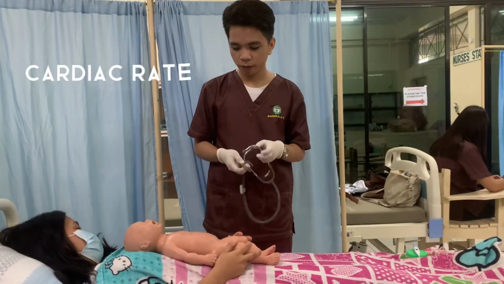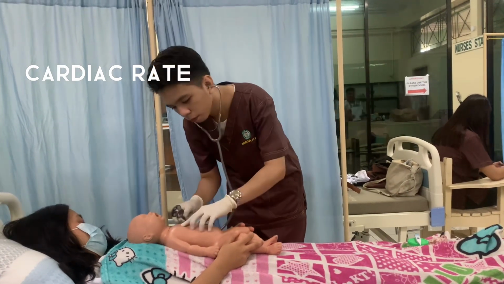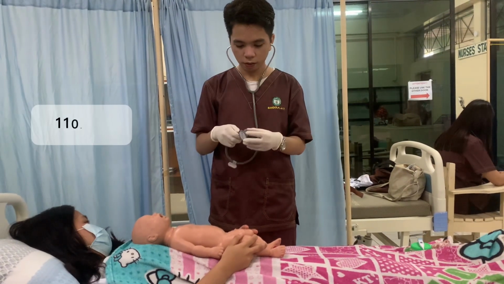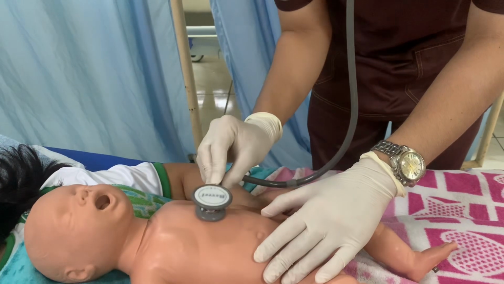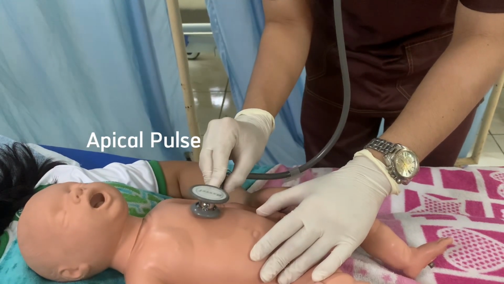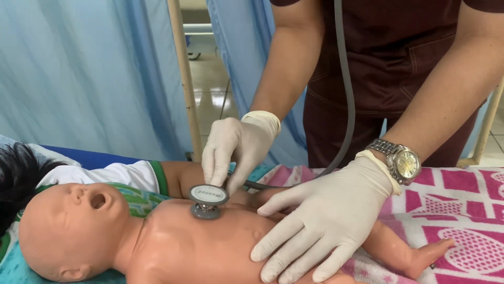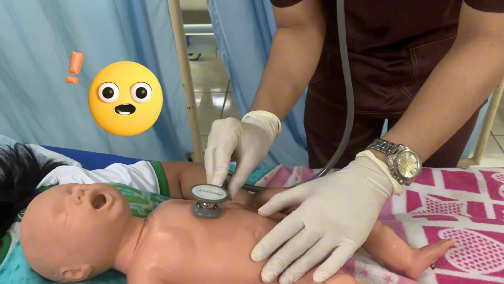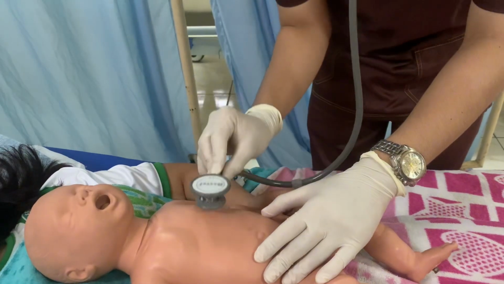For the heart rate or cardiac rate, use an appropriate size diaphragm and bell for the newborn or infant. The normal heart rate is 110 to 160 beats per minute. The apical pulse on an infant is found at the fourth intercostal space, lateral to the mid-clavicular line. The heart rate is going to be fast, so it will take you practice when learning how to count the heart rate on an infant or newborn.